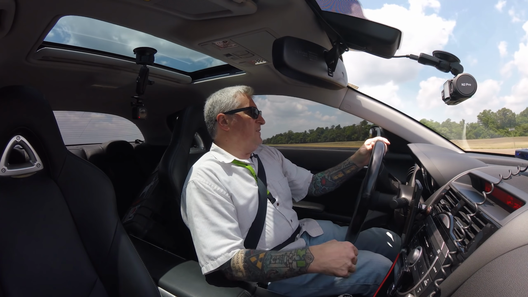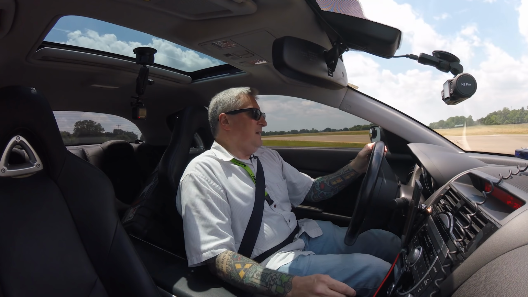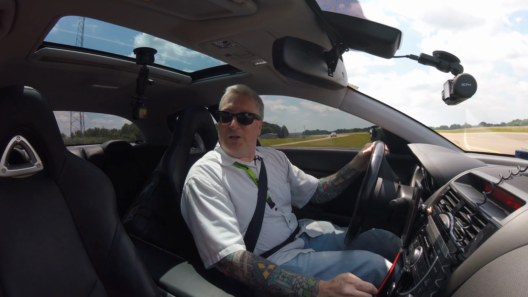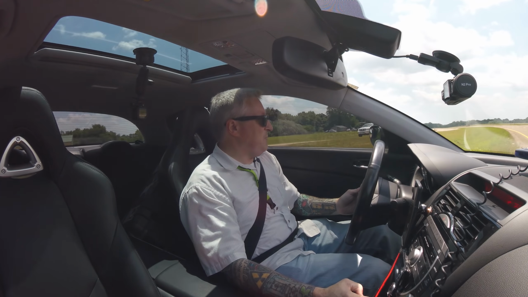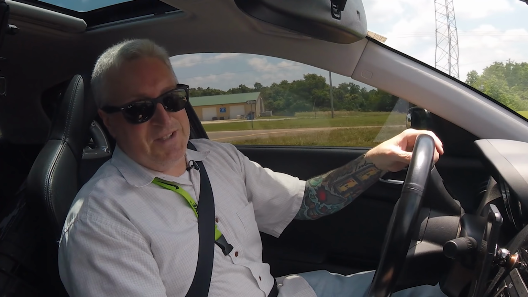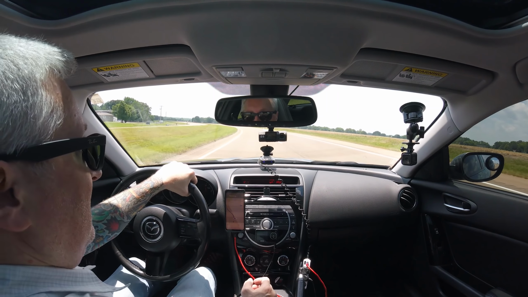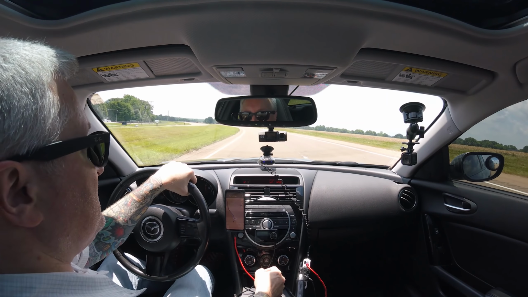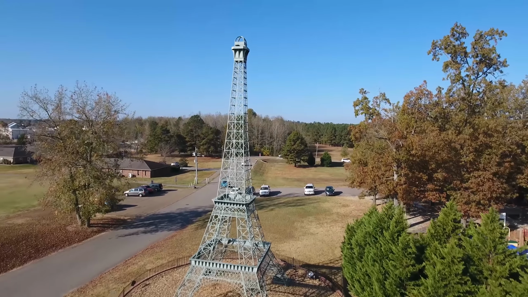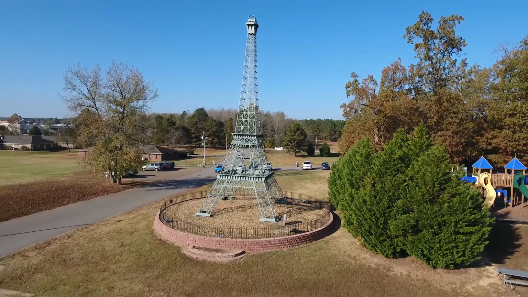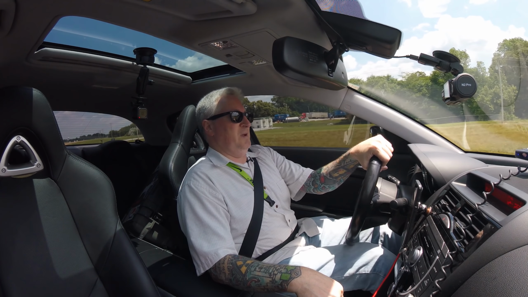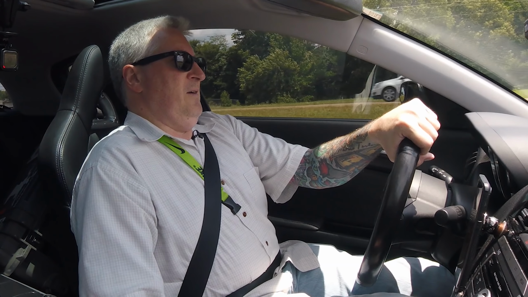The story within the story for today is the Eiffel Tower. We're gonna go visit the Eiffel Tower in Paris, Tennessee. There's an interesting, I think 1/20th scale replica of the Eiffel Tower. It's 60 feet high, and it would be a perfect little story within the narrative here.